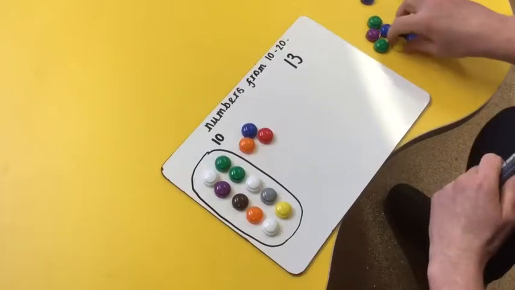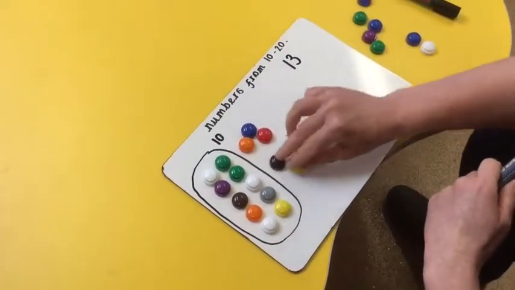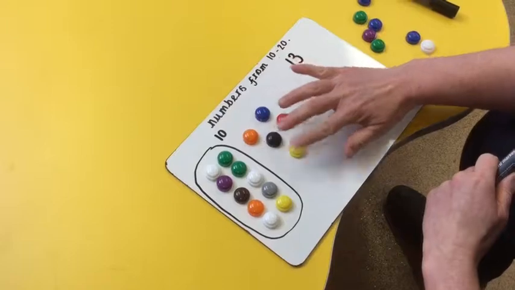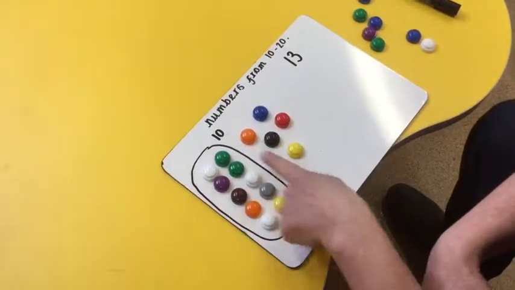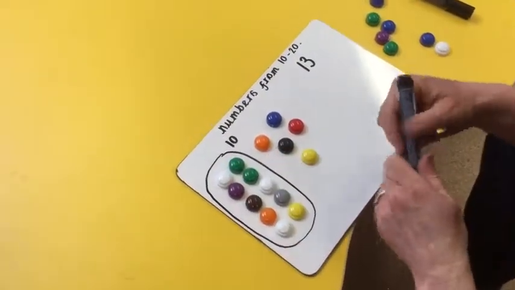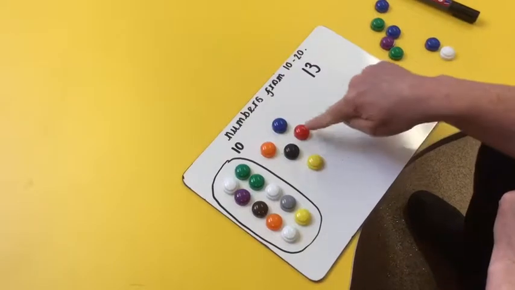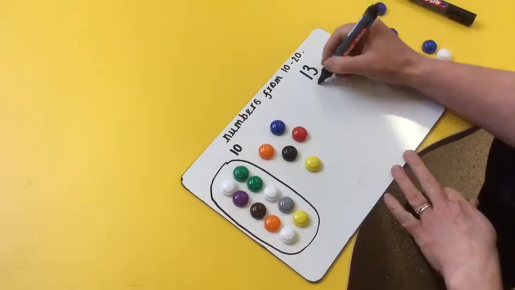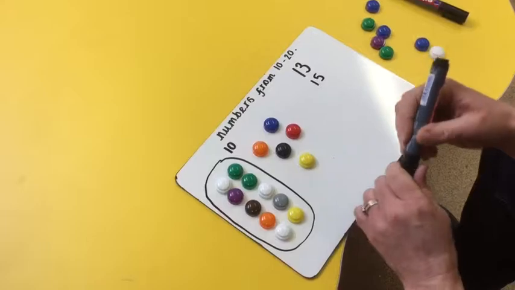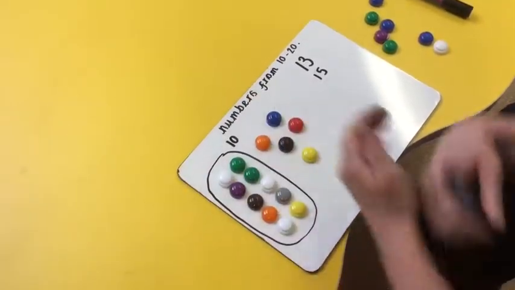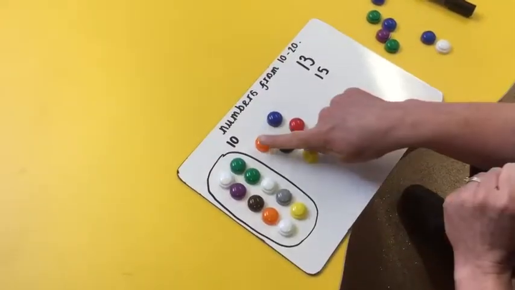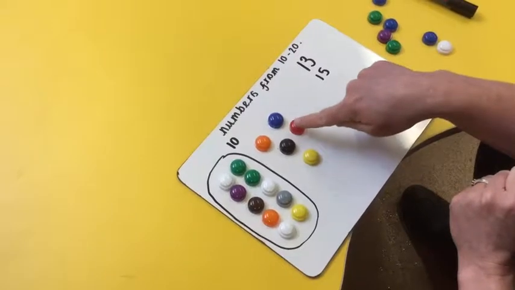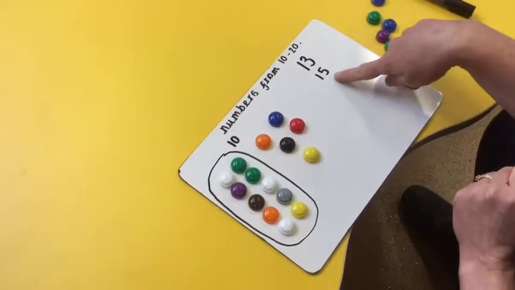If we've got some more counters, I know that this is one group of 10 I've got here, and I've got 1, 2, 3, 4, 5. So that takes us up to 15. You can get your child to start from 10 and then count onwards. I've got 10 here, 11, 12, 13, 14, 15.